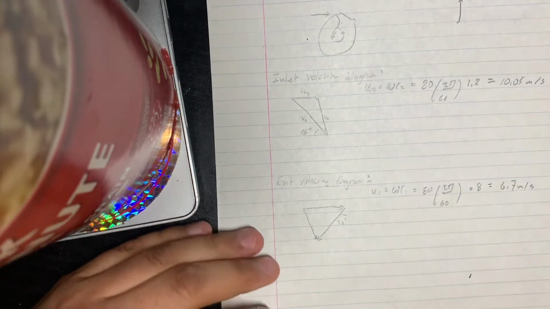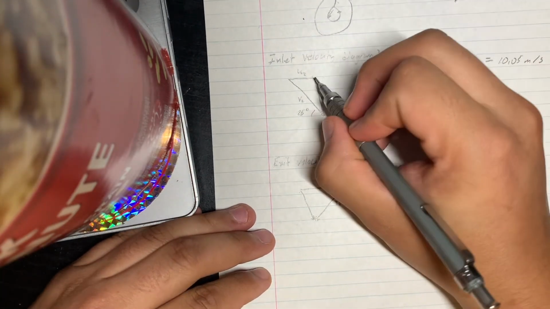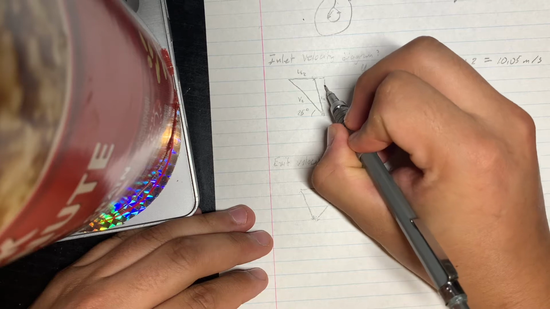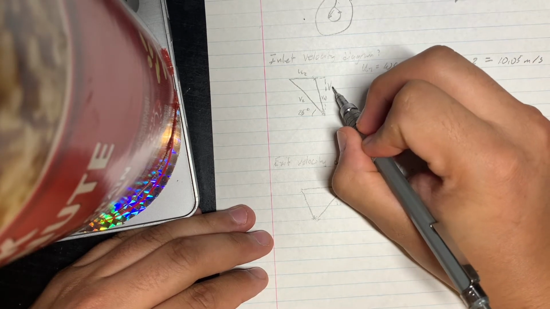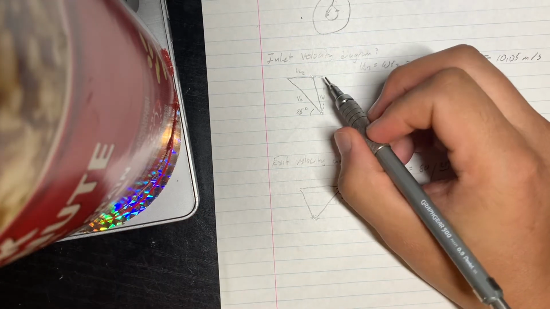Next, another important aspect of these diagrams here is this little bit here. Now this can be written as the normal velocity.